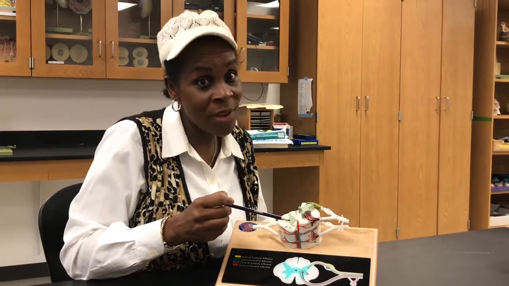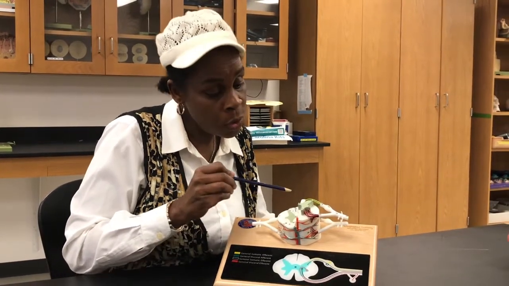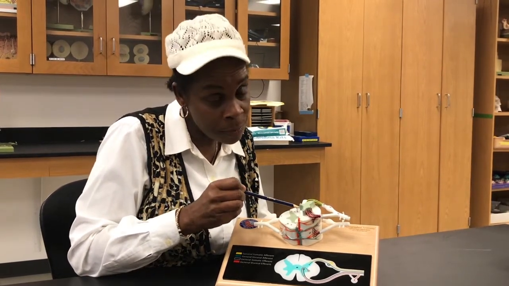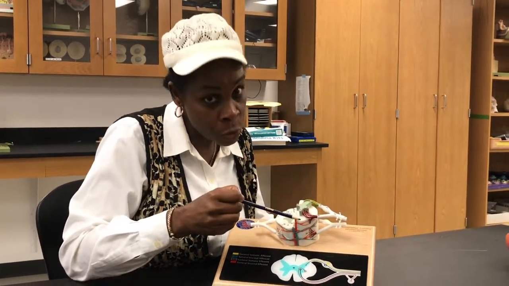The white matter is divided into columns. Also, dorsal, lateral, and ventral. Dorsal column, lateral column, ventral column.